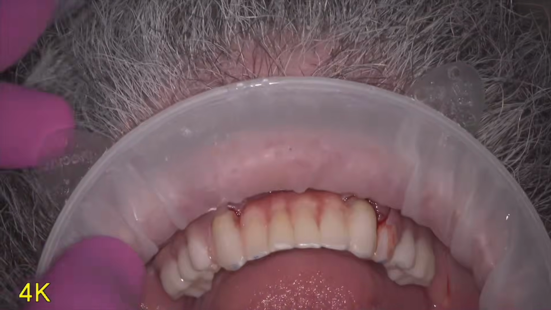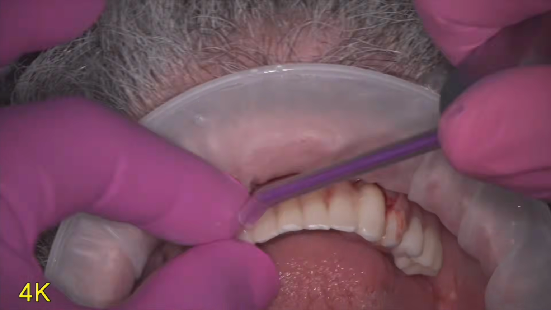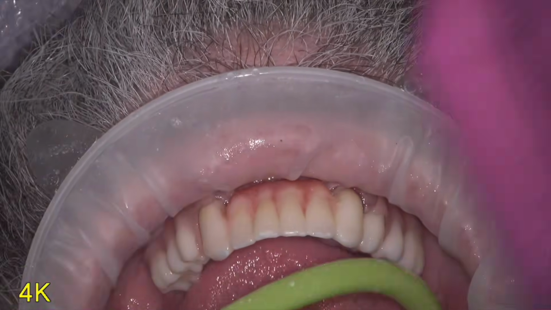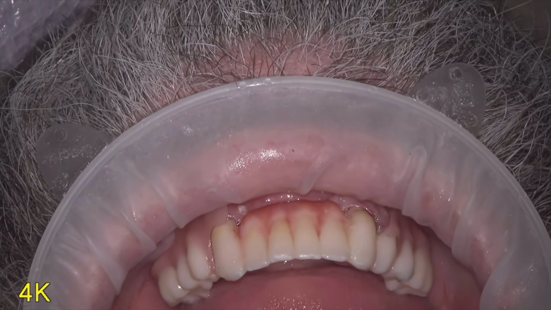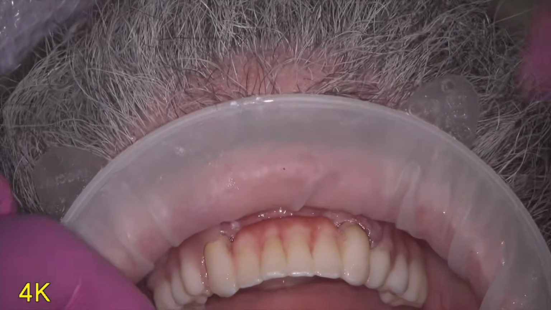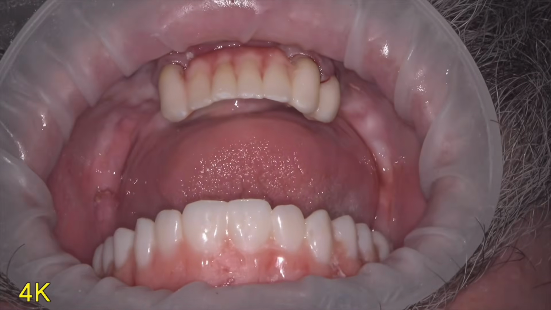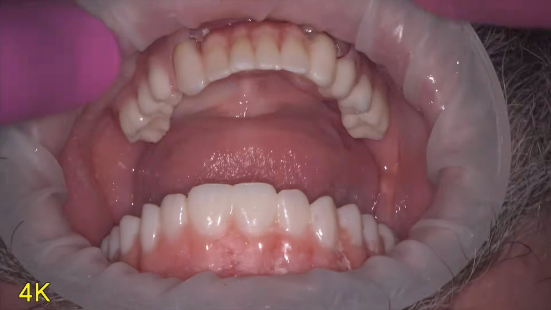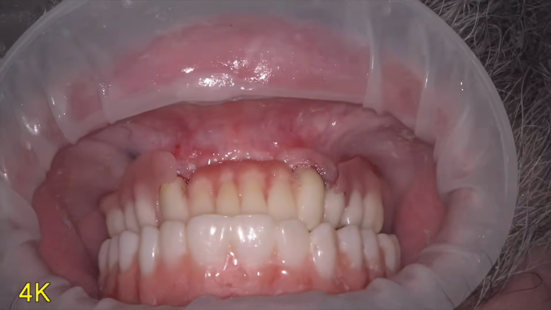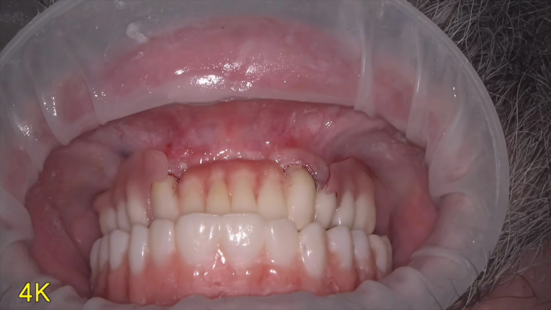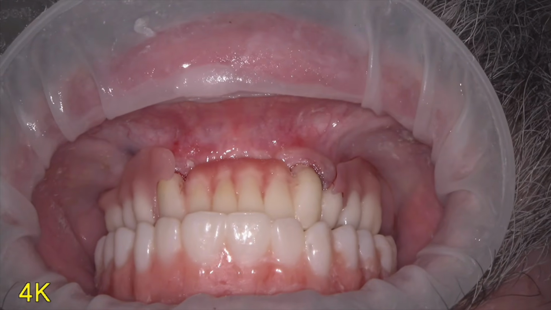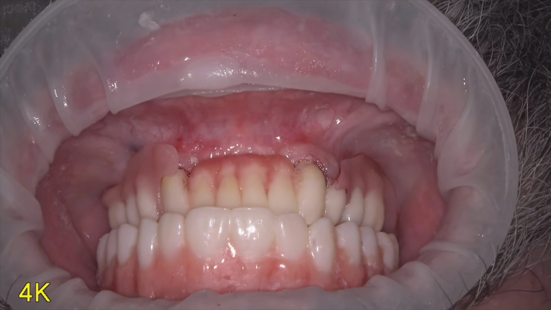Check the occlusion, and everything is beautiful. And I'm going to tell you, he was not expecting to have fixed teeth there in the anterior. He was in heaven. So look, that thing just fits perfectly. It snaps in. The bite is totally perfect. There's no adjustments needed. Clasps fit good. Bridge fits good. Everything is in perfect occlusion.